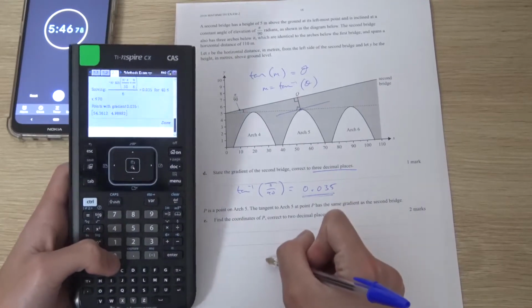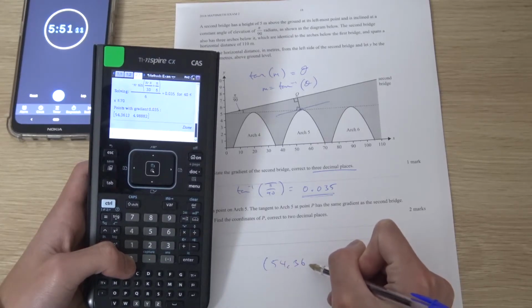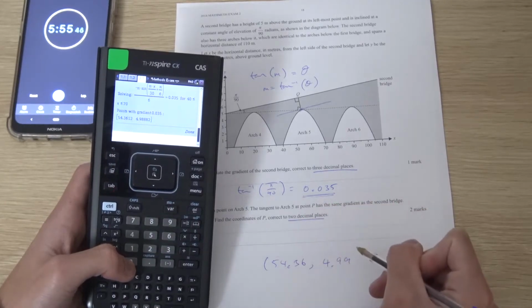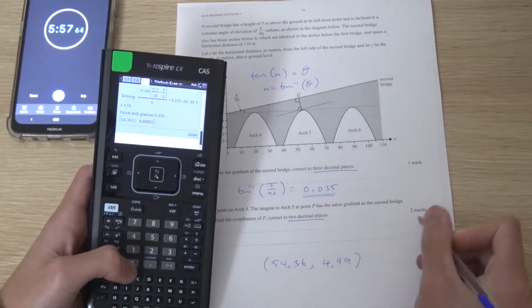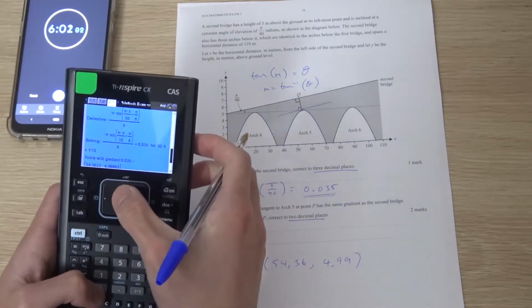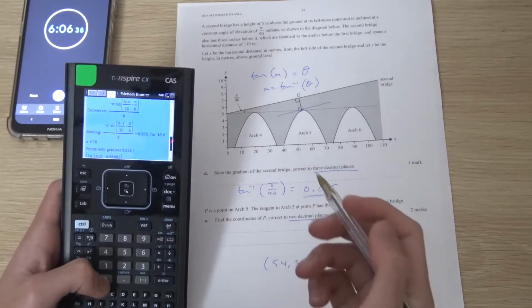So we can literally just write down that coordinate, 54.36, 4.99. This is to 2 decimal places. But of course it's 2 marks, so I have to show a little bit more working out. But that's not too bad to do, because if you take a look up here, the program tells you what it does.